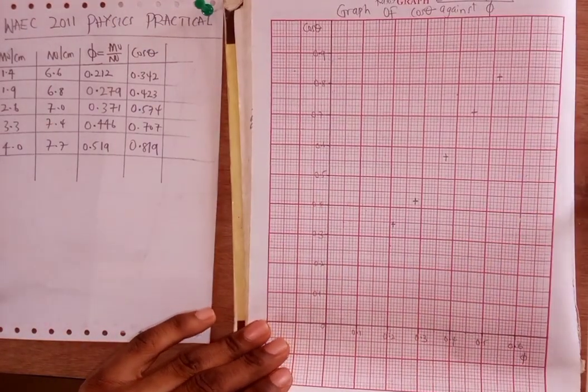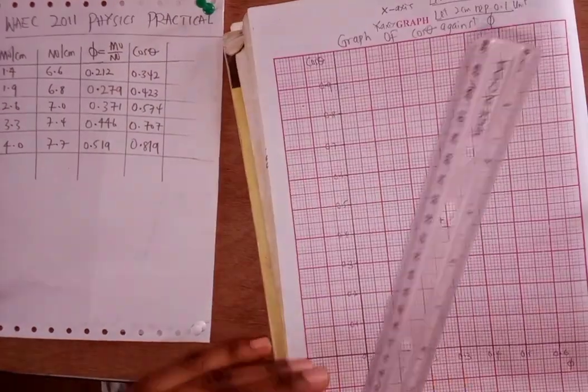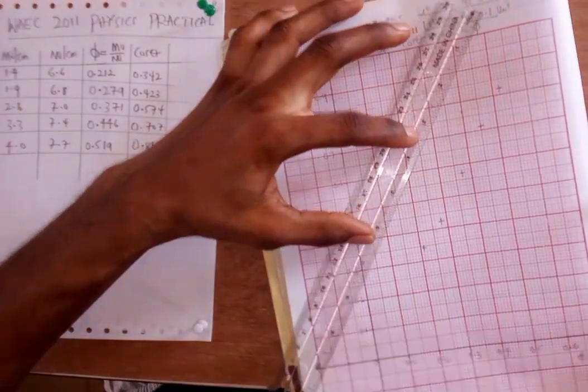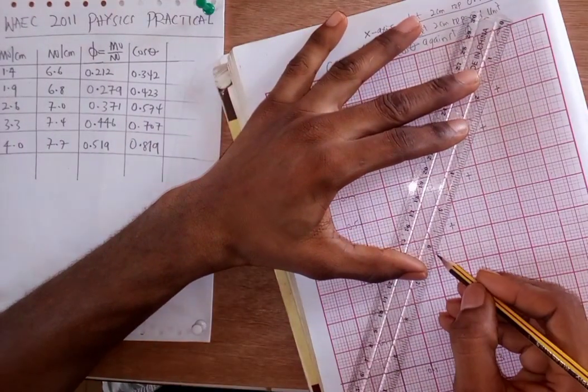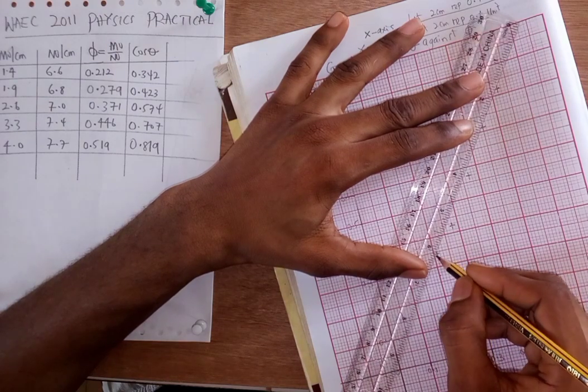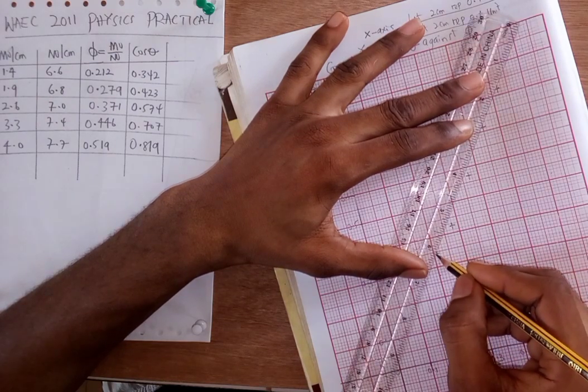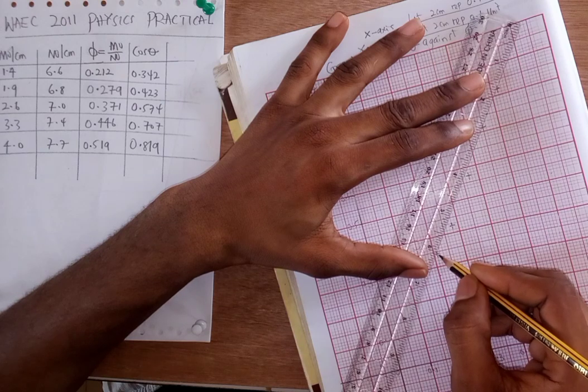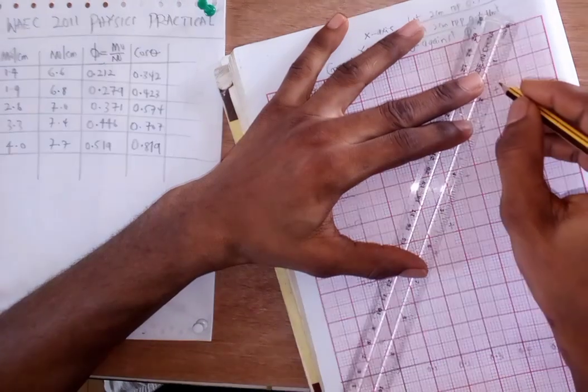And the next thing is to join the points with a straight line. As you can see, the graph looks straight. So just follow it up. Draw it with a straight line. Okay.